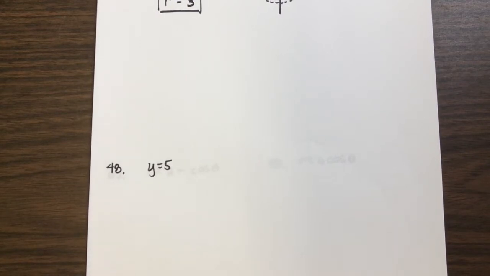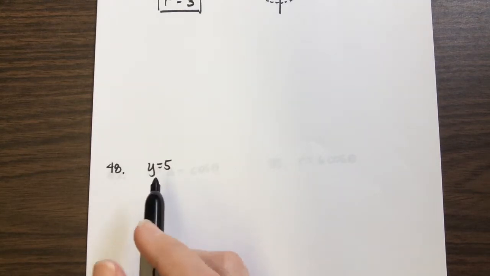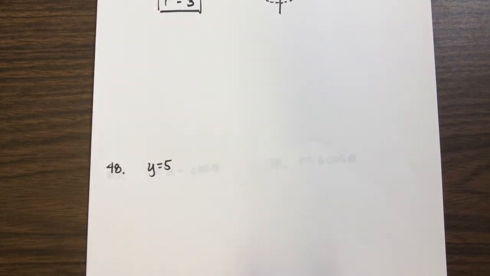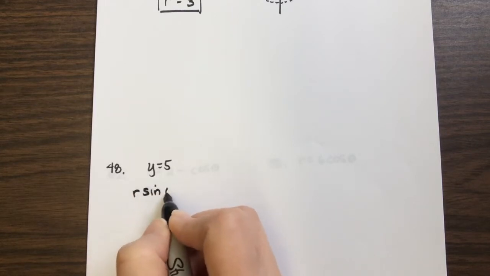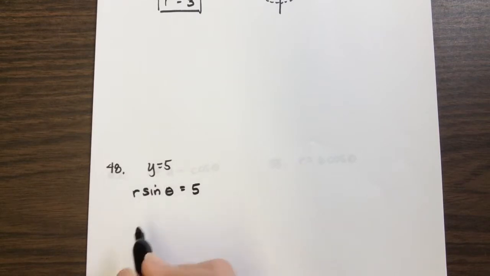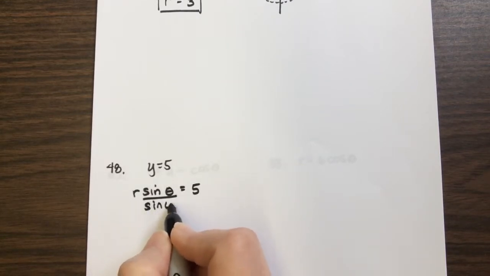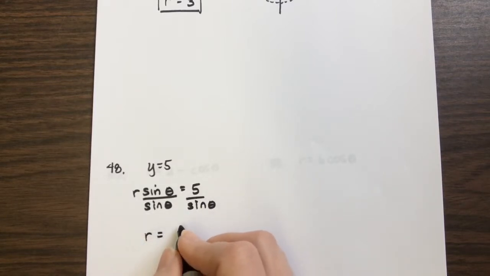Alright, so now we've got this equation that says y equals 5. Alright, by definition and by what we already know, when we're converting from rectangular to polar, polar to rectangular, we know that y equals r times the sine of theta. So if r times the sine of theta, that's y, and I set that equal to 5. Now I'm just going to solve that for r, which means I'm going to divide both sides by sine of theta. And so r is going to equal 5 over sine of theta.